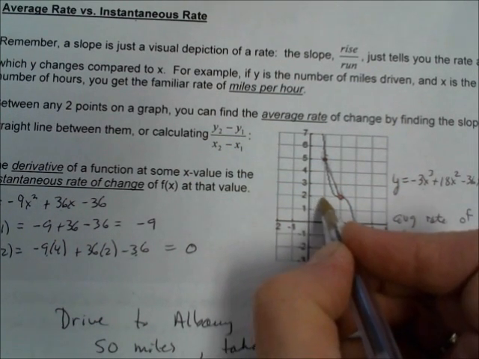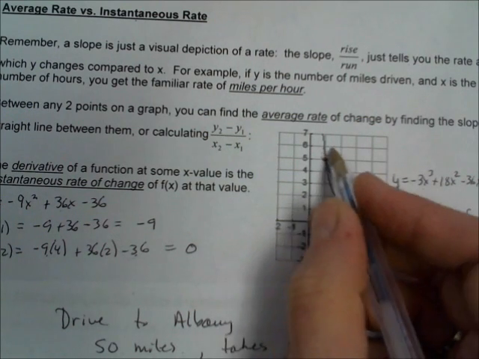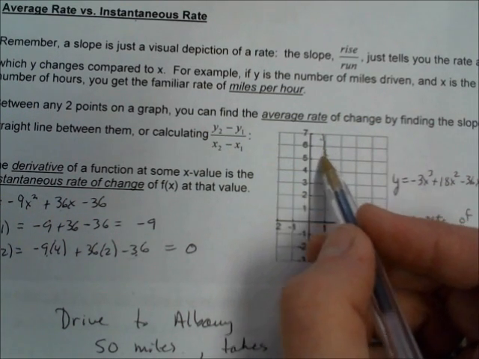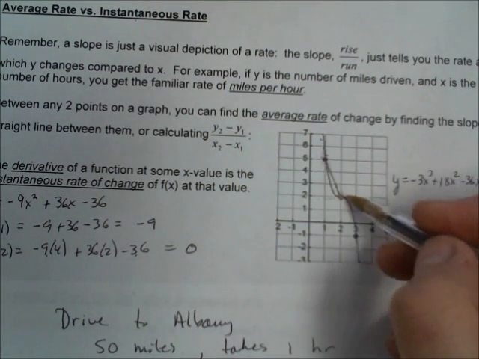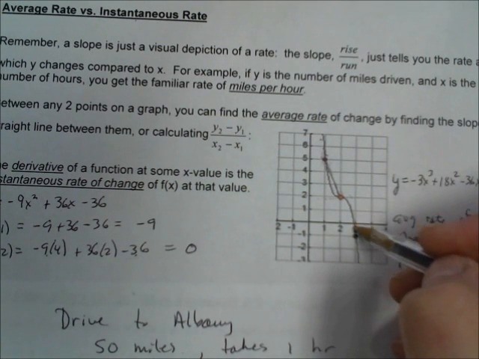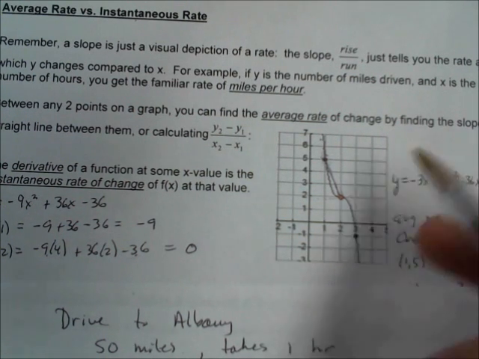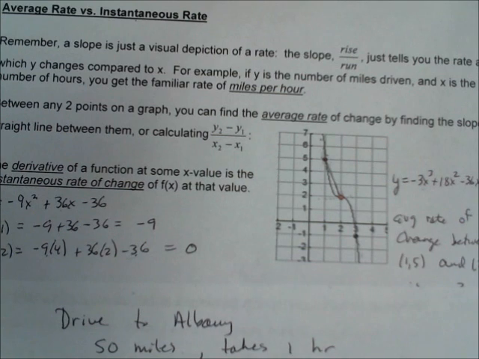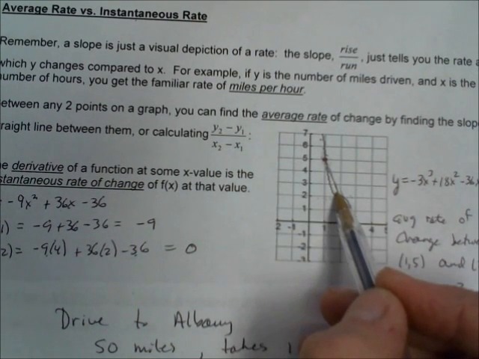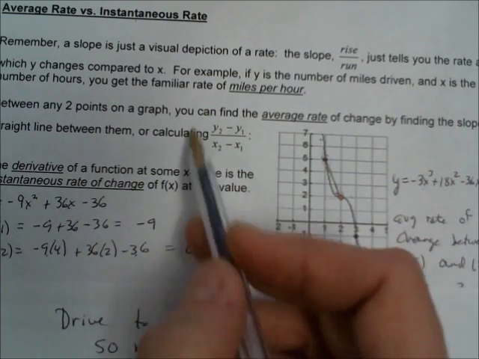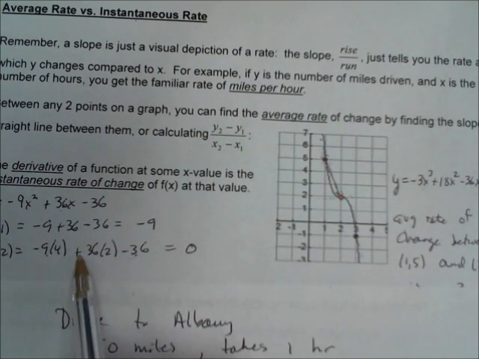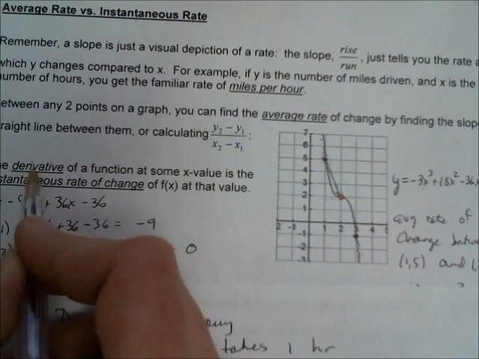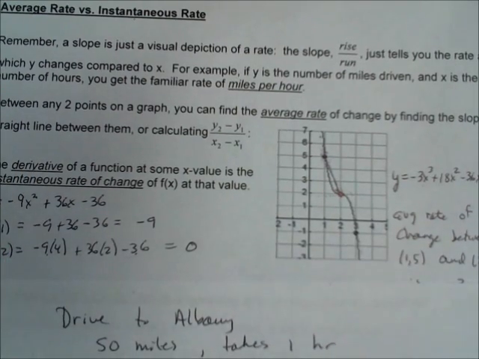And that's actually the slope of the tangent line here. The slope of the tangent line here would be negative 9. And I'm sure that if we plugged in x equals 3, because of the symmetry of this graph, this rate of change would also be negative 9. So that's just a difference between average rate of change, which you just calculate the slope between 2 points, and an instantaneous rate of change when you're finding a derivative of a function and then plugging that x value in to that derivative.